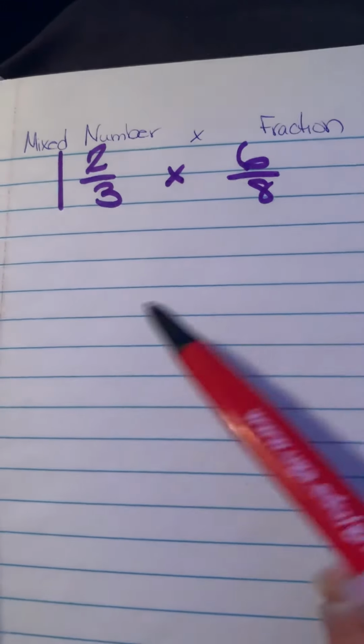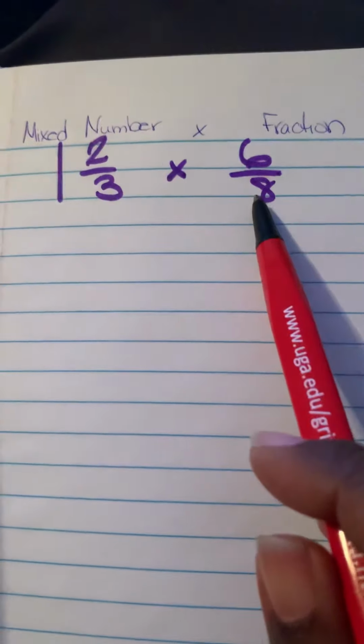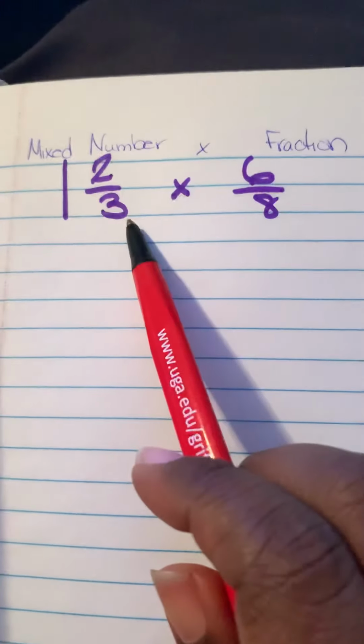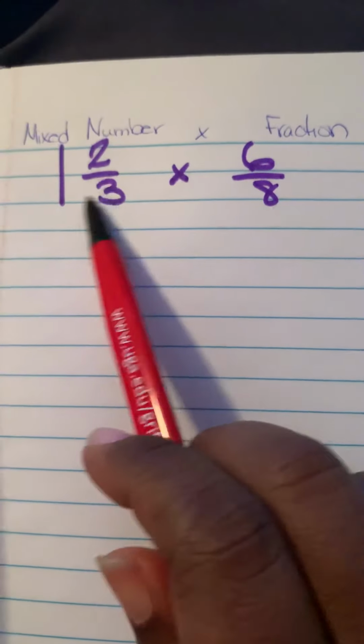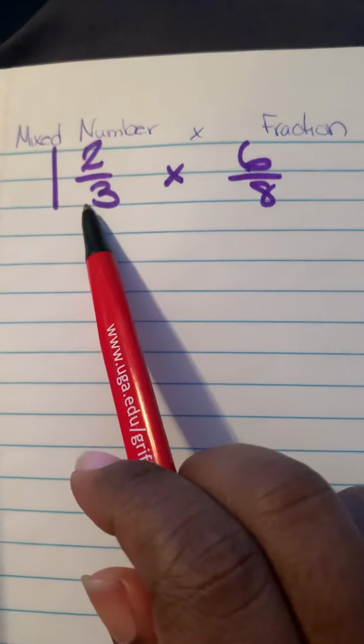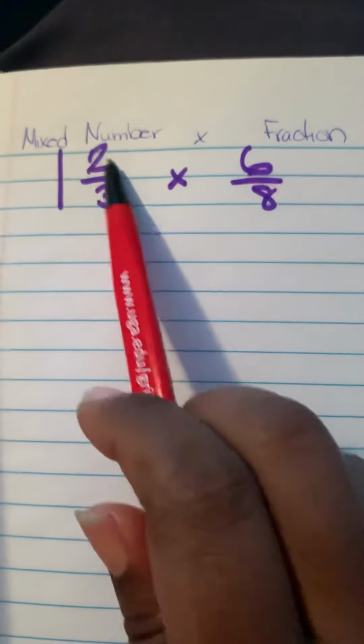Today I will be demonstrating how to multiply a mixed number times a fraction. So here we have a mixed number, and what makes it a mixed number is that you have a whole number and a fraction together. So the first thing we must do is change the mixed number into an improper fraction.